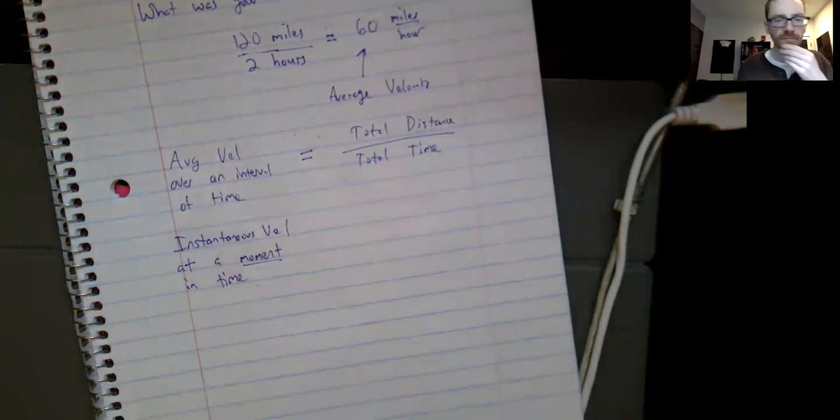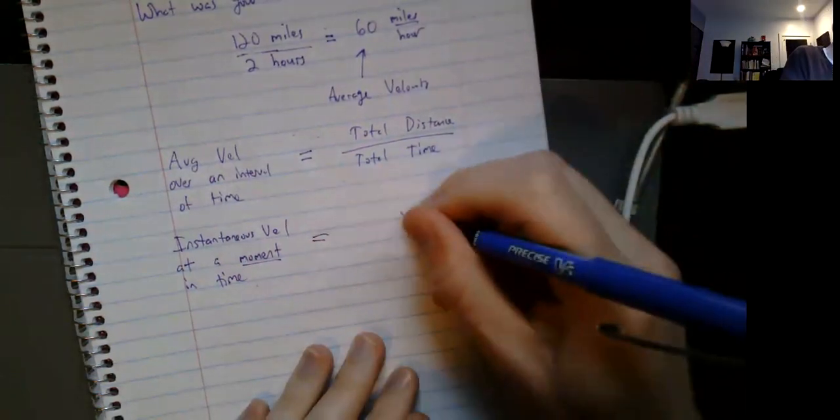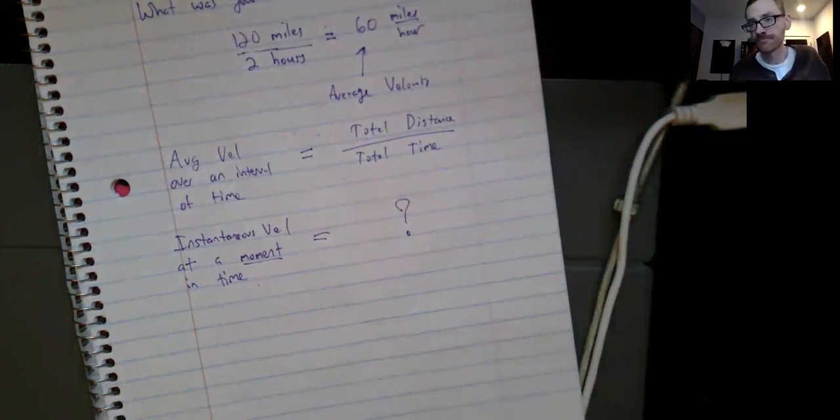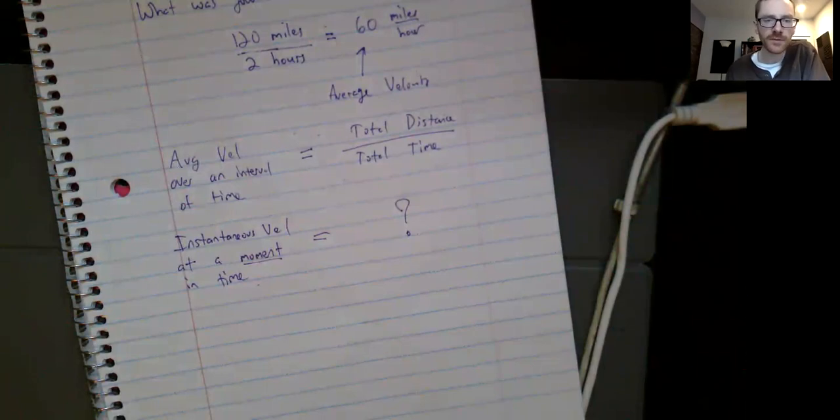And the truth is that we don't have a formula for that. Like, what's the formula? How do you compute that? You've never seen it. There is kind of a formula, but it's really not what you would expect. It's not really obvious how you would compute this. It turns out it's going to involve a limit.